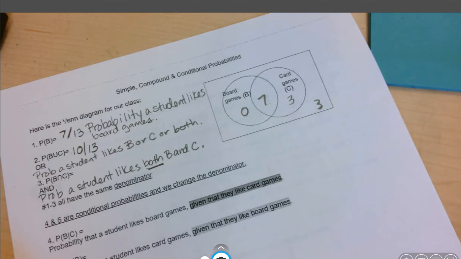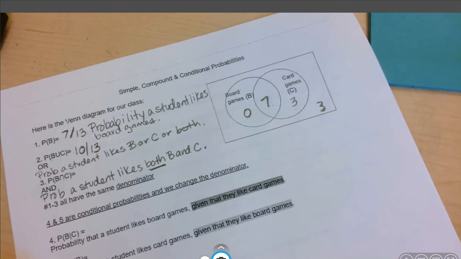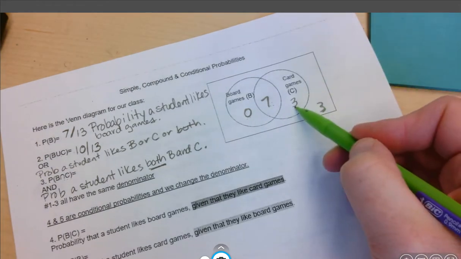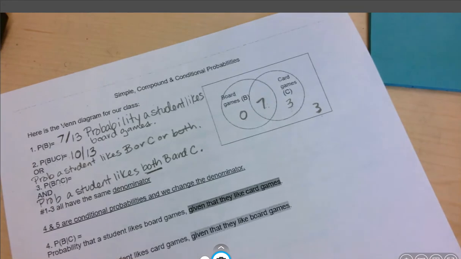Stephanie, did you get that one? Okay. You guys take a minute and see if you can find out the probability a student likes both B and C. Let's see. So were you looking at the left 3 or the right 3? What's that?